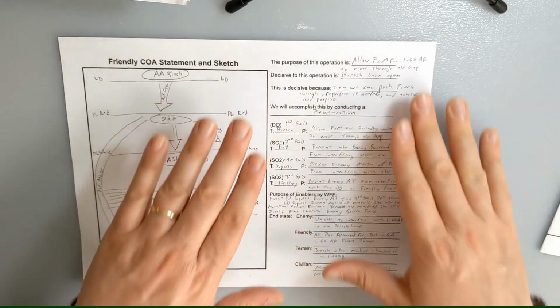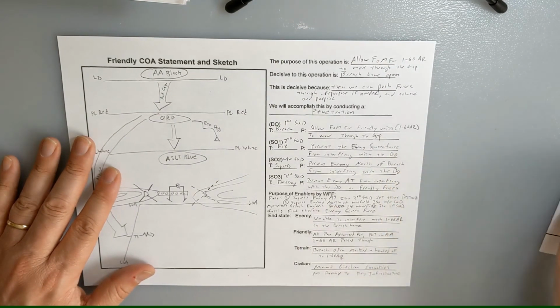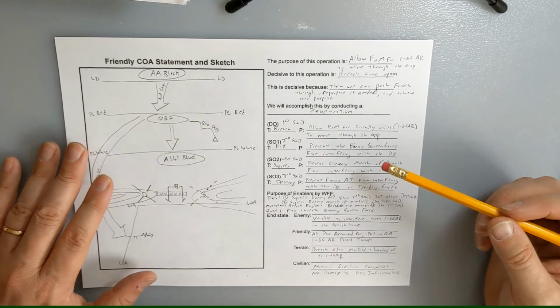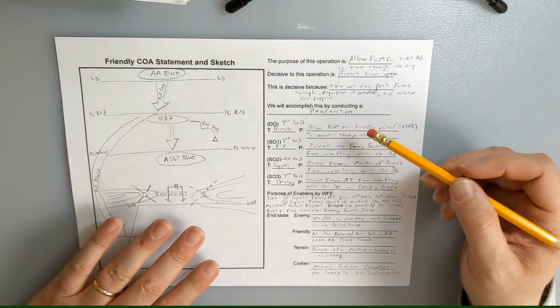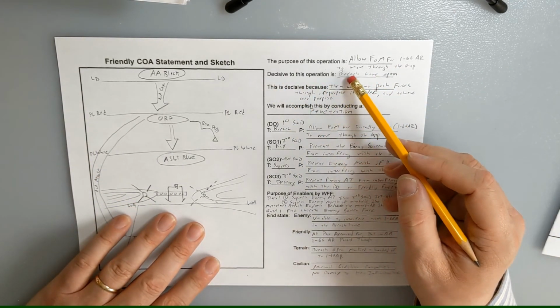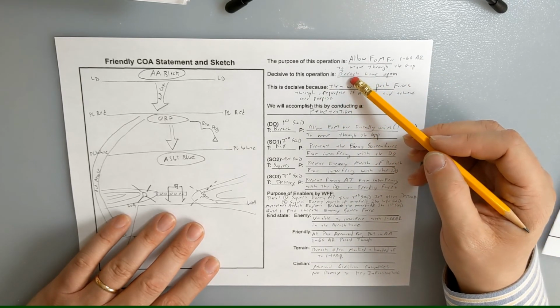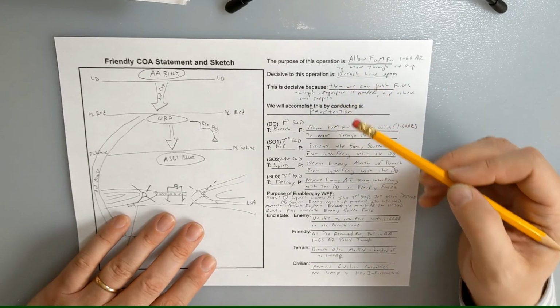On my COA statement, my one critique is maybe it's B work, might be B minus, C work, I don't know, but this isn't A work. And my problem is this decisive point being the breach. That's something we decided earlier, but my mission is to breach, so that might be a little late.